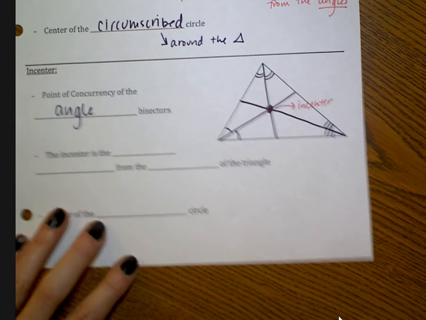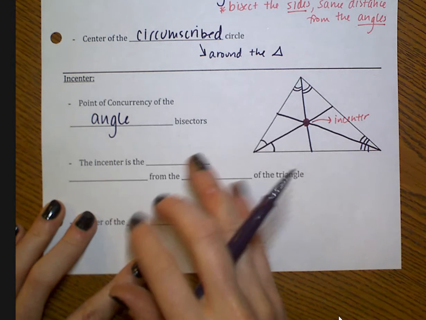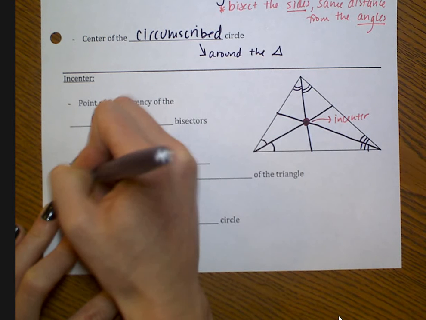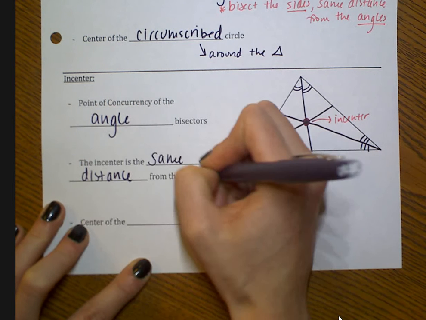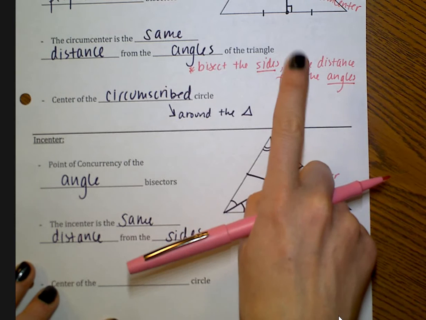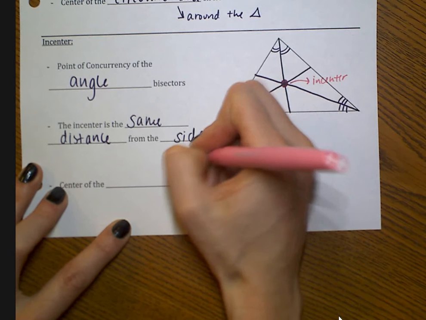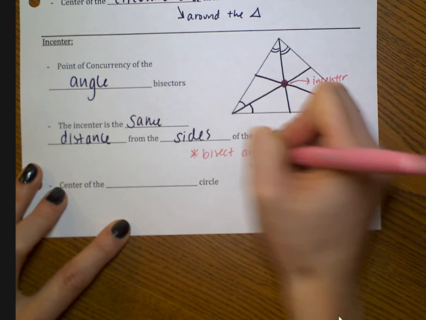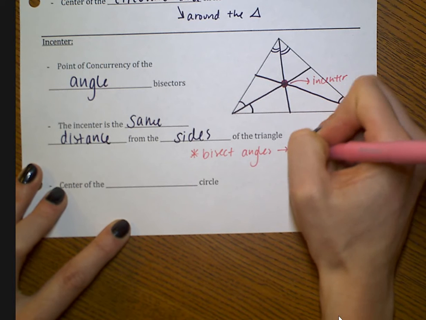Okay, so the reverse of the circumcenter, the incenter, is the same distance from the sides of the triangle. And so it goes exactly along with the circumcenter. If you bisect the angles, which is what the incenter does, you're the same distance from the sides.